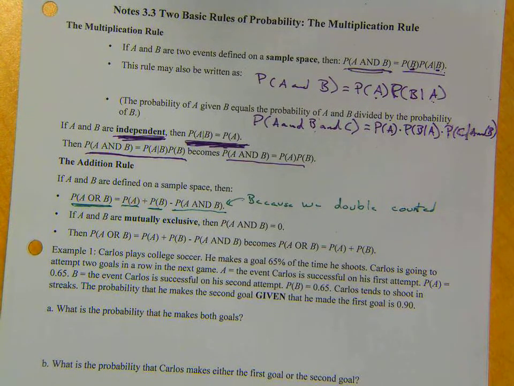But if we had mutually exclusive events, totally separate groups with no overlap whatsoever, then the probability of A and B is just 0, and our formula gets a little bit easier. You really just add those probabilities together. But you have to know they're mutually exclusive events. We have to know that to be able to do that.